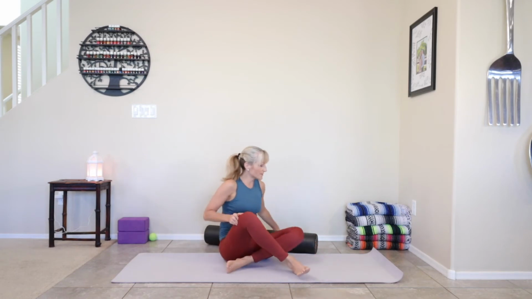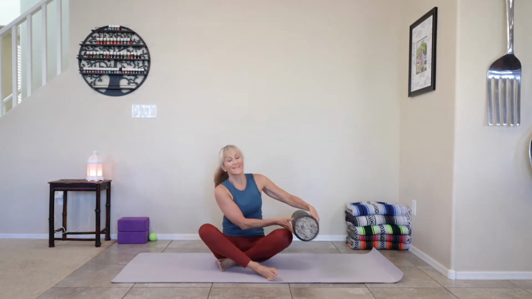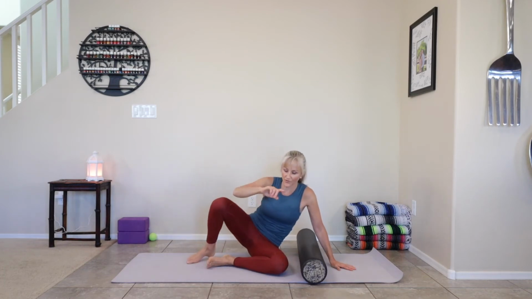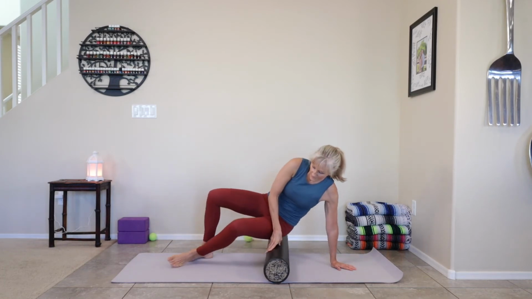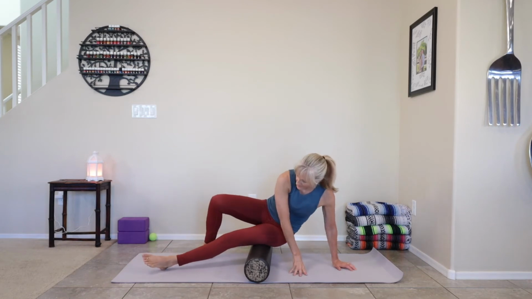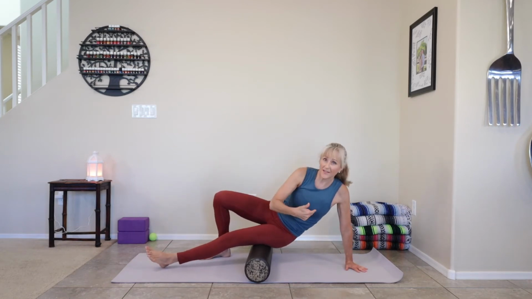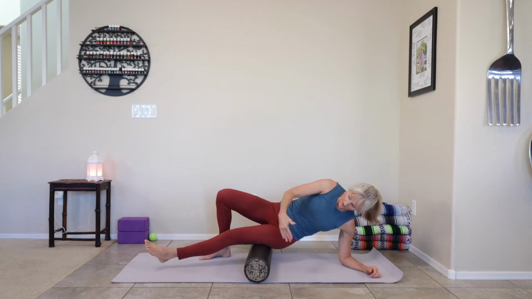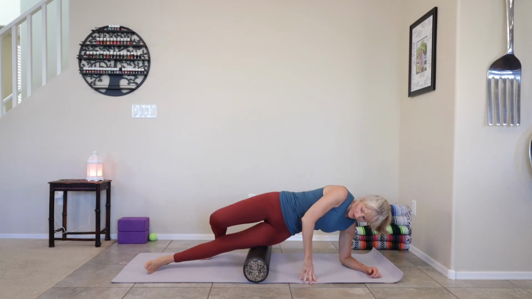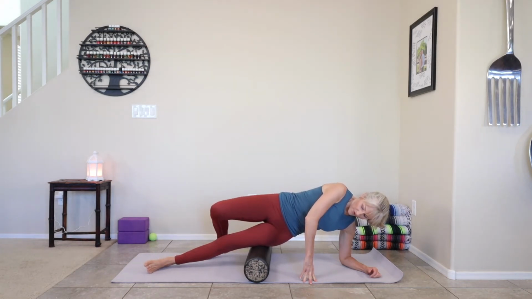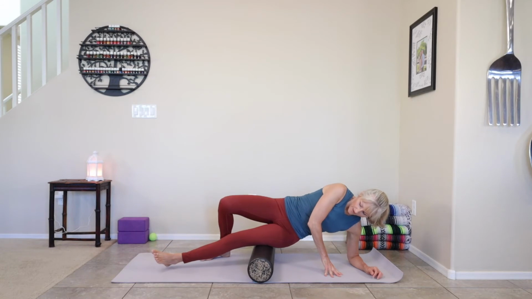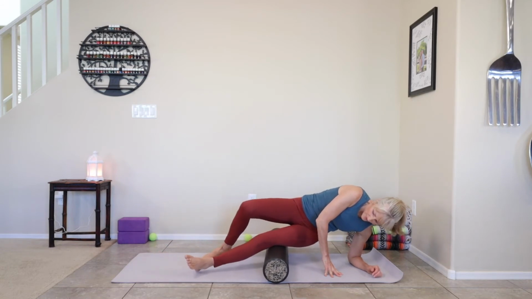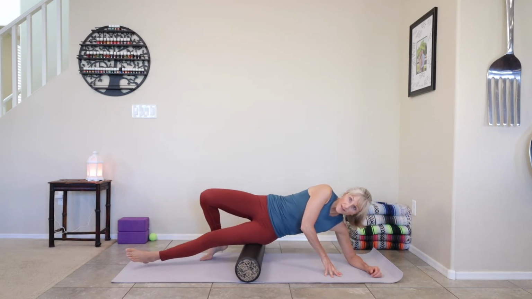So what we're going to do now is we're going to roll the area around the IT band. So you're going to be doing circles with that roller. So I'm coming up. You can be on your hand or your elbow. I'm going to actually drop to my elbow so I have a little more control. I'm leaning back slightly. So I'm not going to go directly on top of that IT band. I'm going to go a little behind it. And I'm just going to roll to the knee and then back up towards the hip.